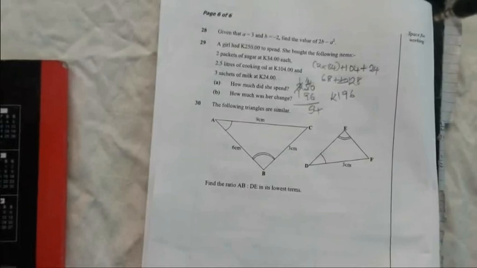Then the question is, now we can start the triangles. You take time, you start the triangles, so they are similar. So we can see that those are the triangles. So what we can do now, since they are similar, is go to the question, which is: find the ratio AB to DE in its lowest term.